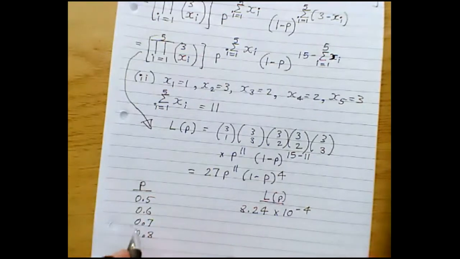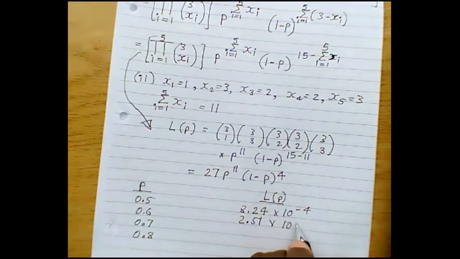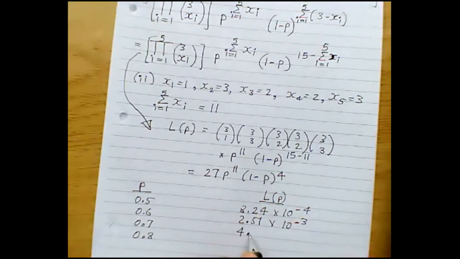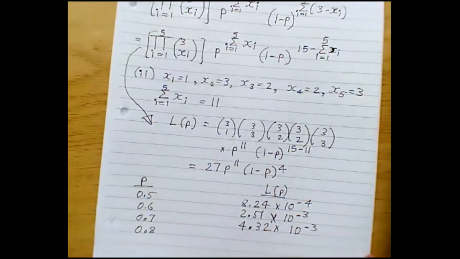When P is 0.6, you get this. And when P is 0.7, you get this, and when P is 0.8, you get this.